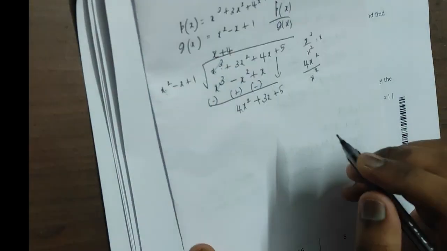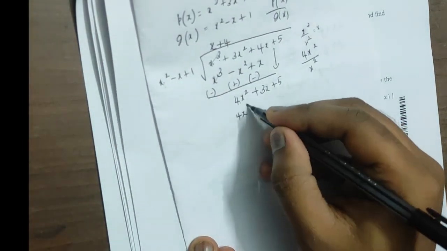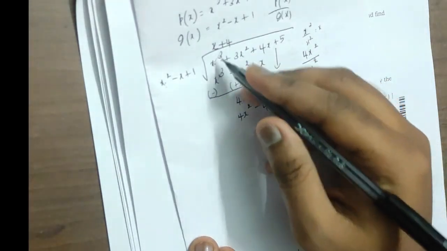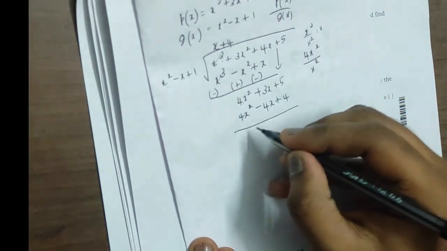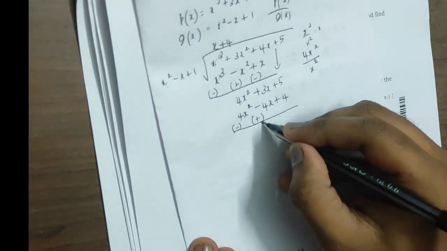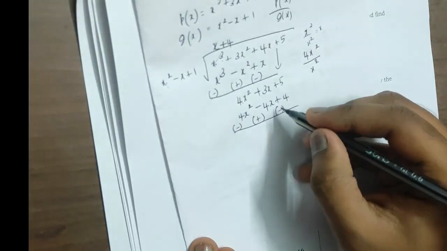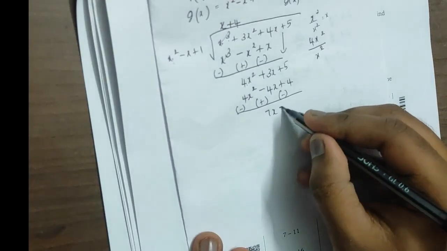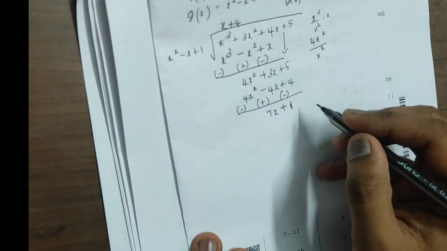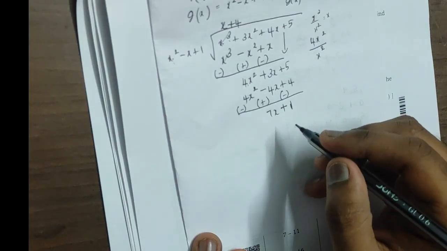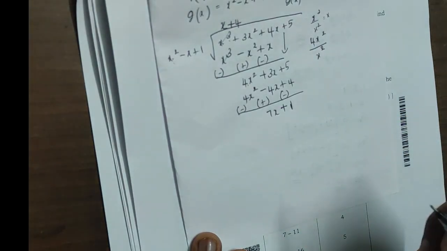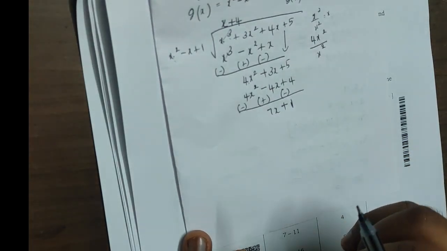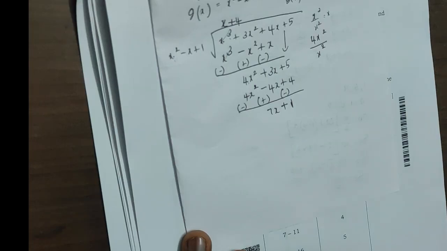Now multiply: 4 into x square, 4 into x, that is minus 4x, plus 4. Now change the symbols. This is minus, this is plus, this is minus. This becomes 7x and this becomes 1. So they asked us to find the value of q of x and r of x.